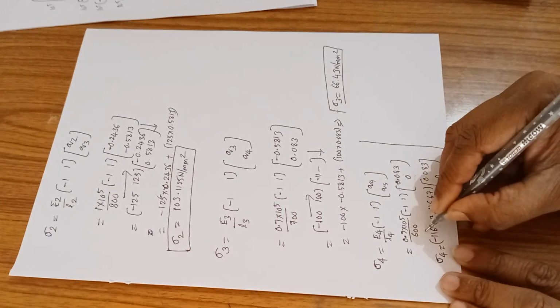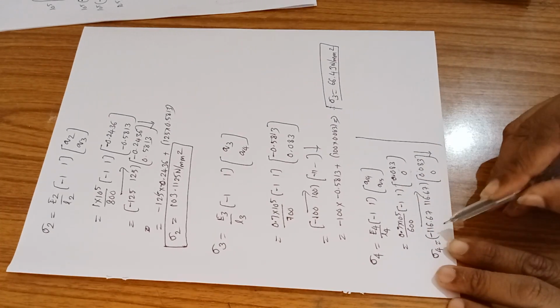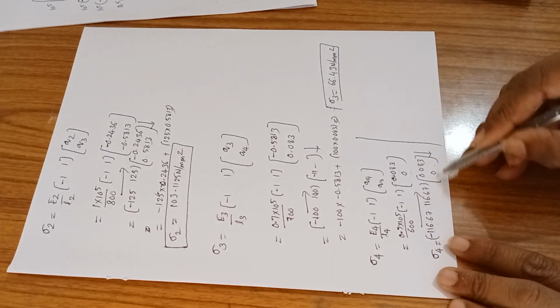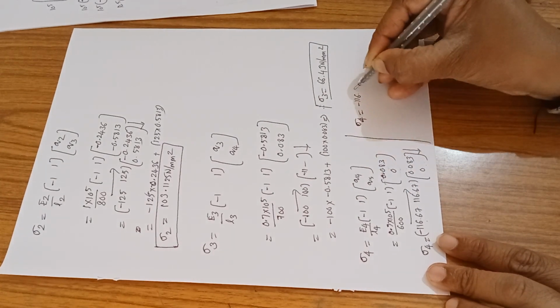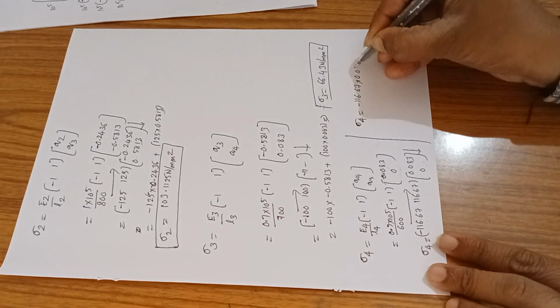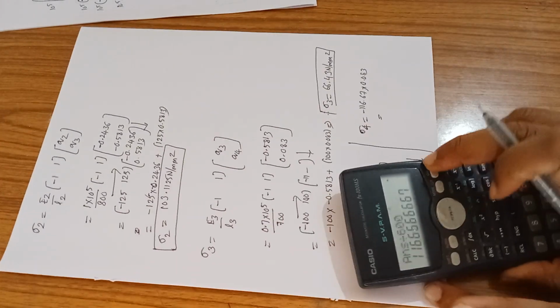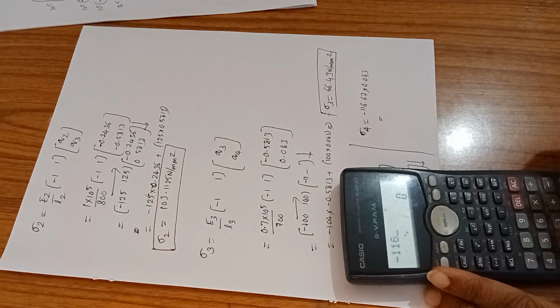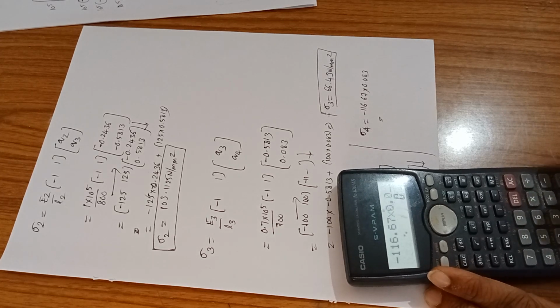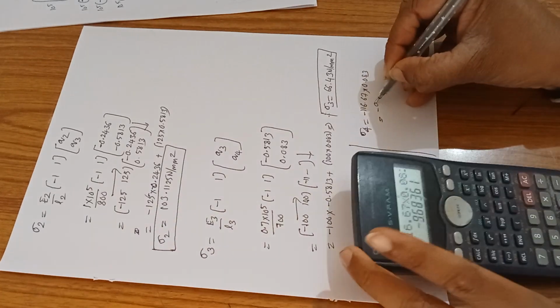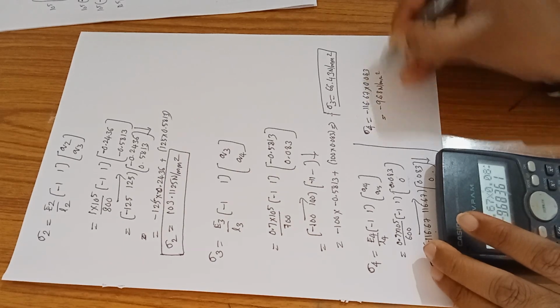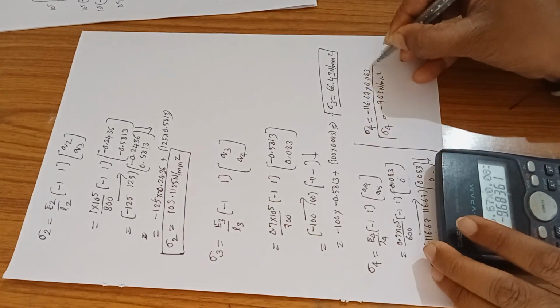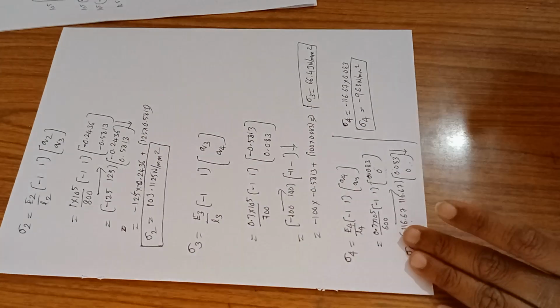Upon matrix multiplication, first element into this, second element into this, the 0 will be 0, and the first element will be 116.67 multiplied by 0.083. The answer is found to be minus 9.68 Newton per mm square. So we have found out stresses in all the elements, sigma 1, sigma 2, sigma 3 and sigma 4.